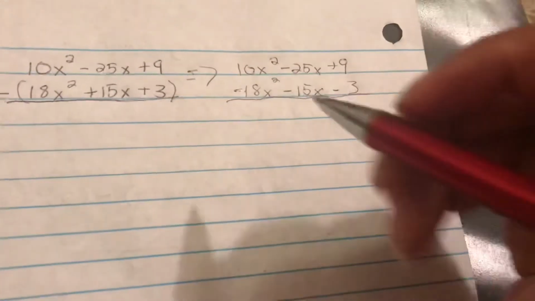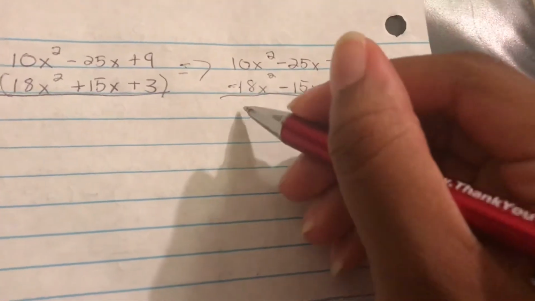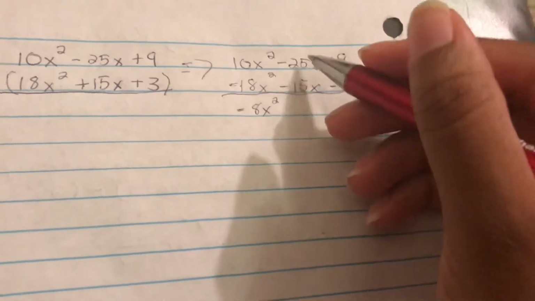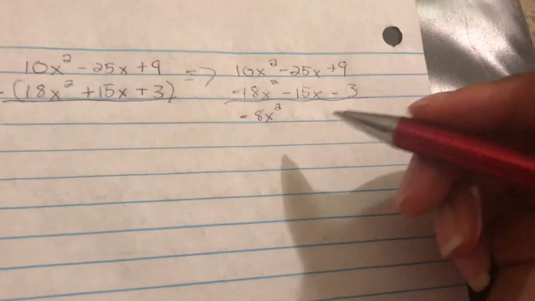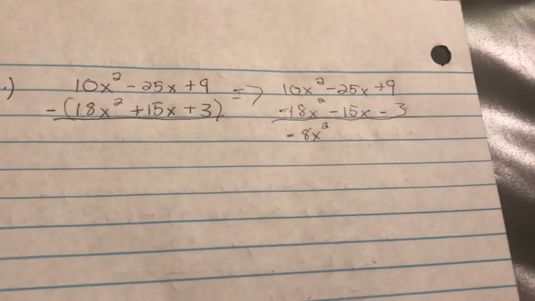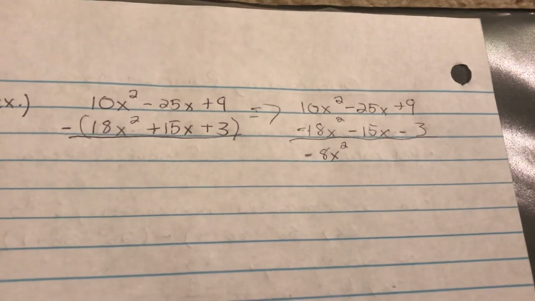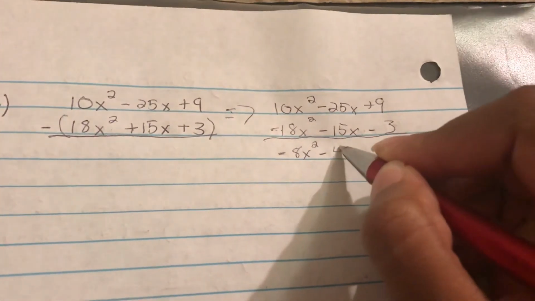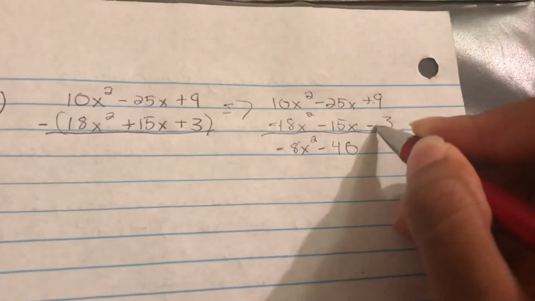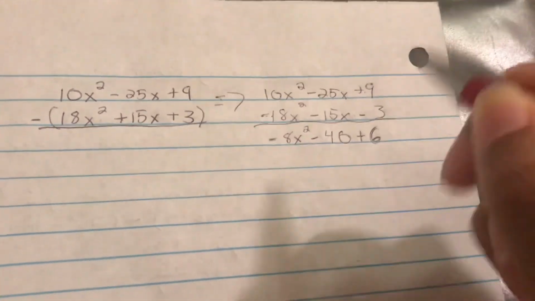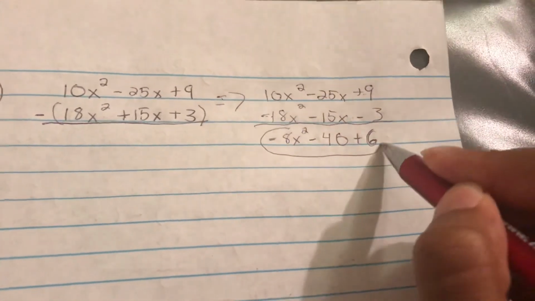So 10 minus 18, negative 8x squared. Negative 25 minus 15, sorry. Negative 40. 9 minus 3. Oh, plus 6. And that is your final answer.